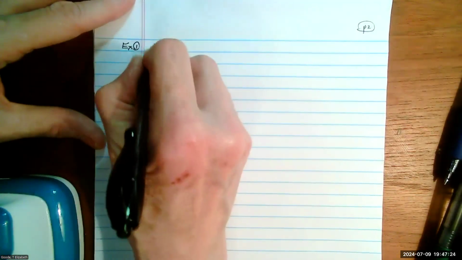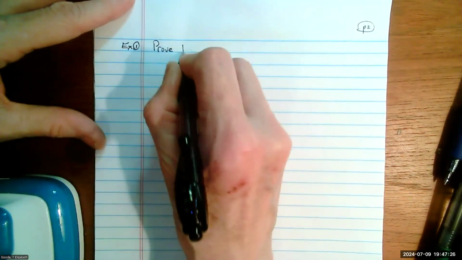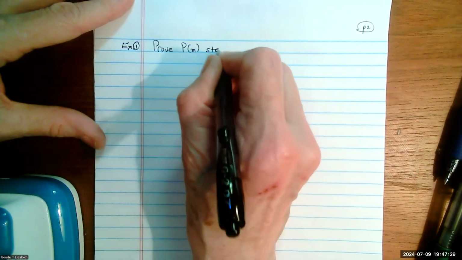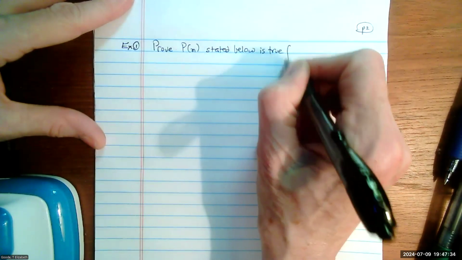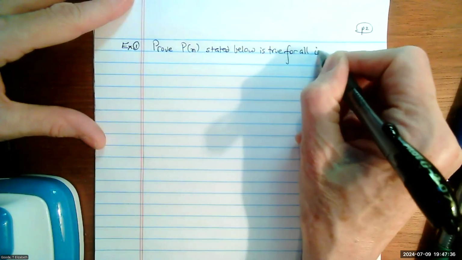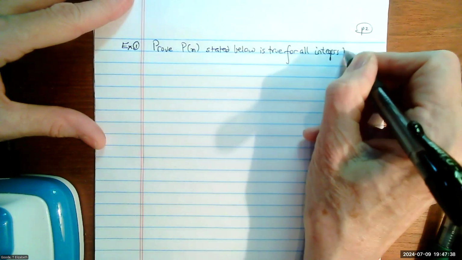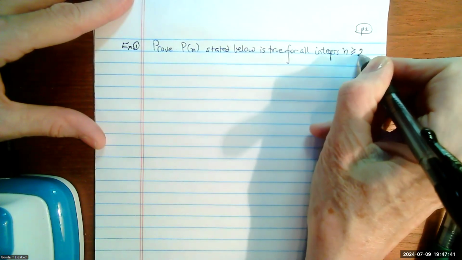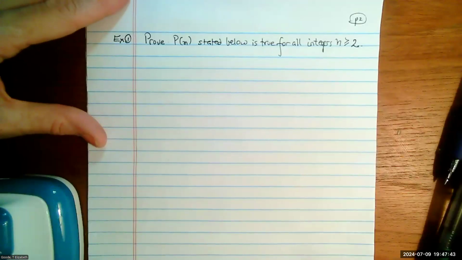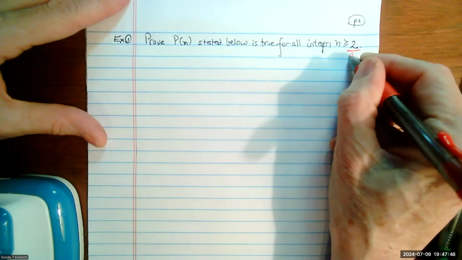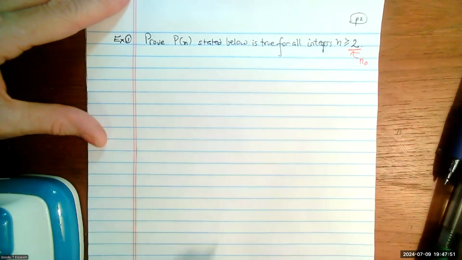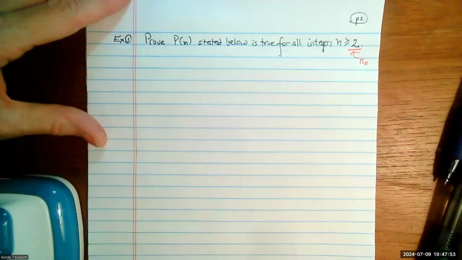All right, so here we go. Our first example for today, example 1. We're going to prove P of n, stated below, is true for all integers n greater than or equal to 2. So in this particular proof, our lowest level step isn't 1, it isn't 0, it's 2. So our n naught, our bottom level integer, is going to be 2 here.